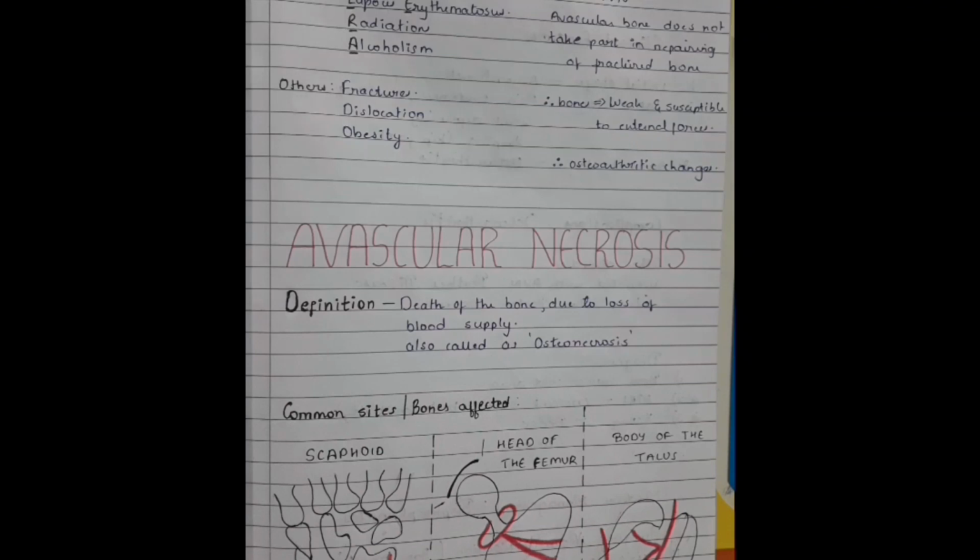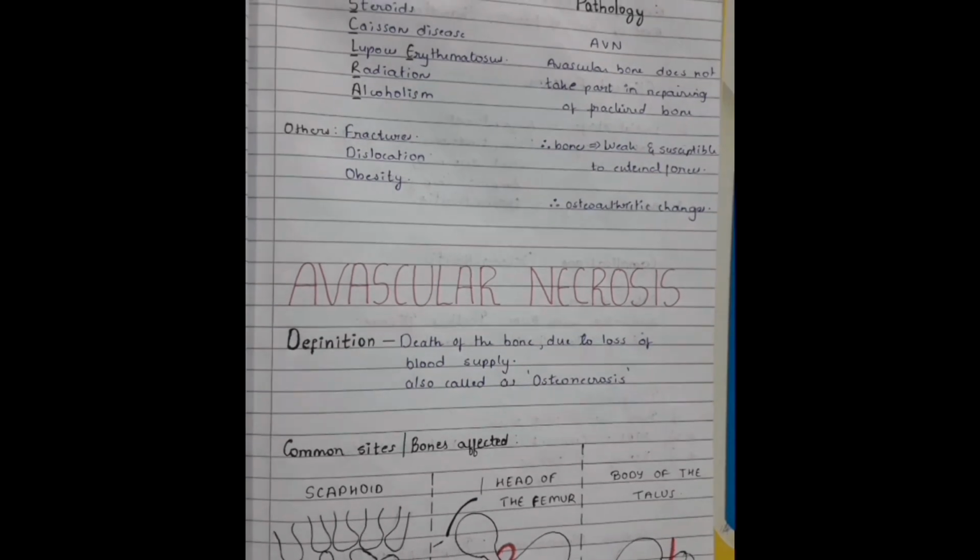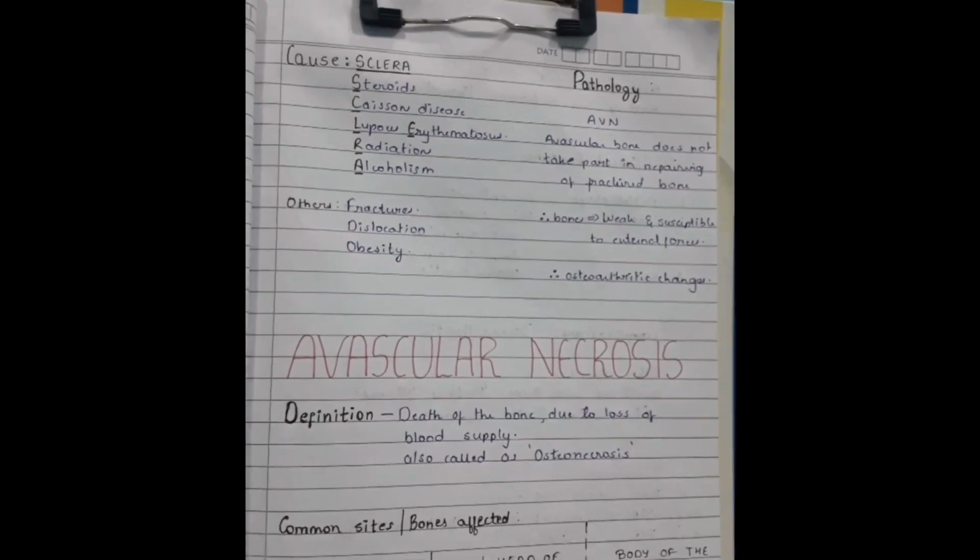Avascular necrosis. The definition of avascular necrosis is the death of the bone due to loss of blood supply. Avascular necrosis is also called osteonecrosis. So let's talk about the cause of avascular necrosis.